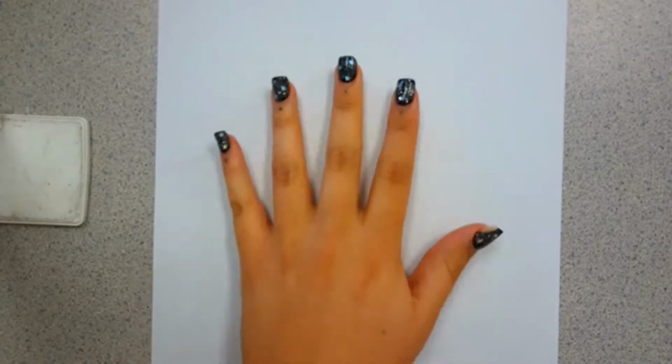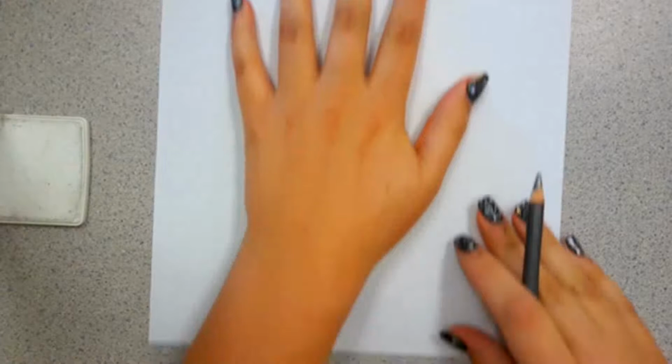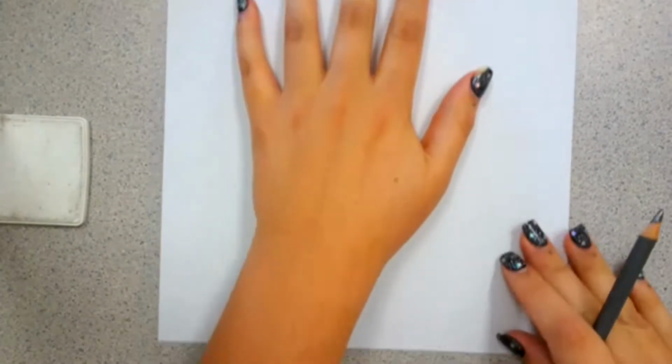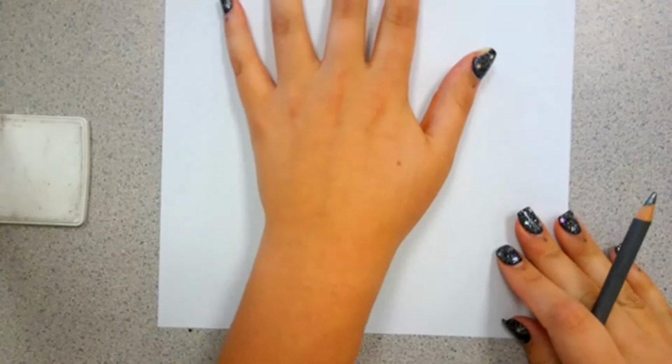So the first thing that you're going to do is get a sheet of paper. And you're going to want to trace your hand. So that's going to be the first step in our optical illusion drawing. You're going to trace your hand. So I'm going to put my hand down. I want you to include a little bit of your wrist, just to help with that illusion a little bit.